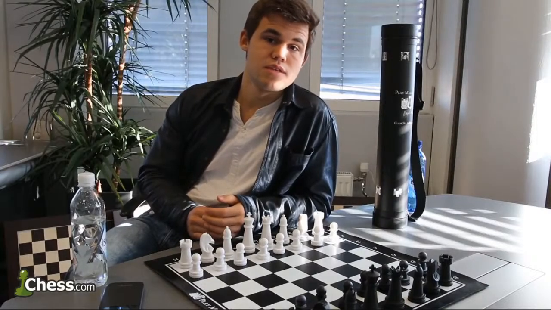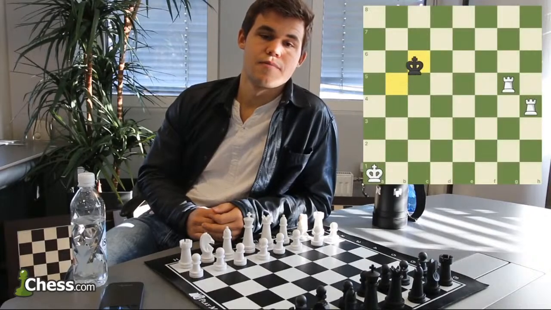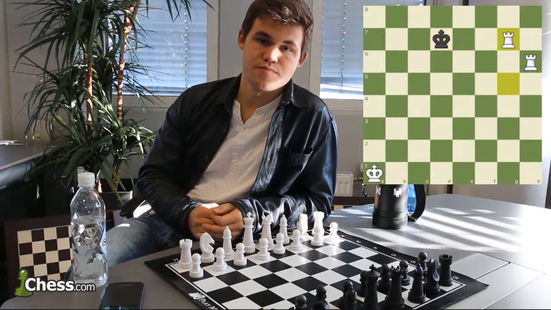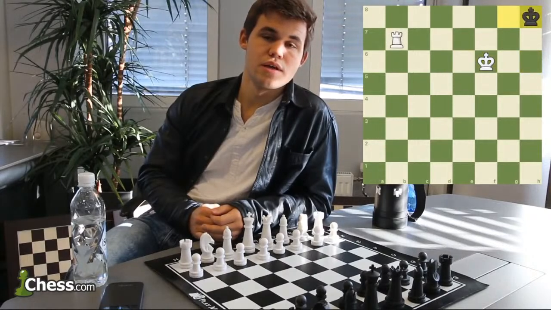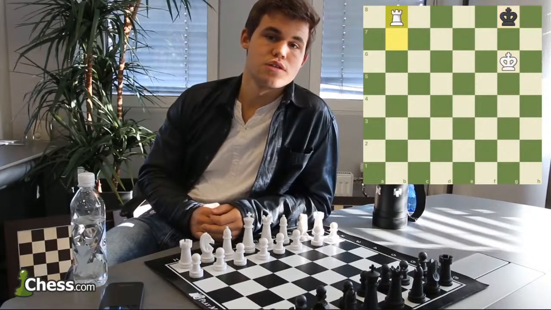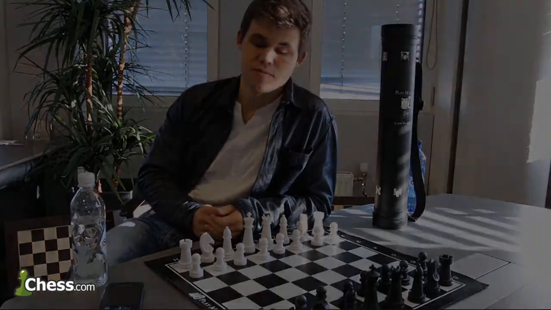And you see in games, even at the very top level, the mating technique of 2 rooks against a king, and also the mating technique of king and rook against just a king. They are very useful in many endgames.